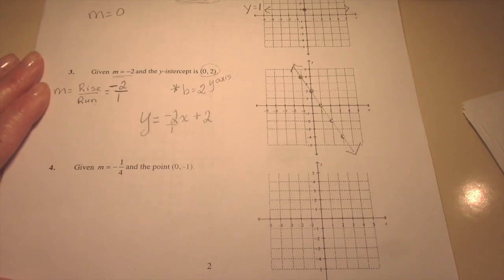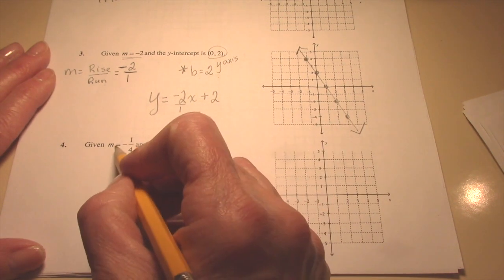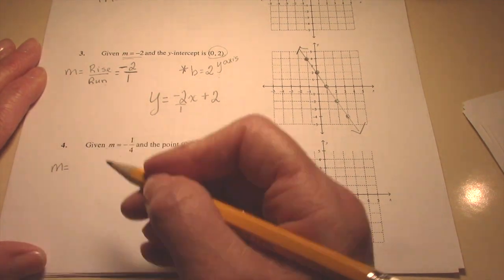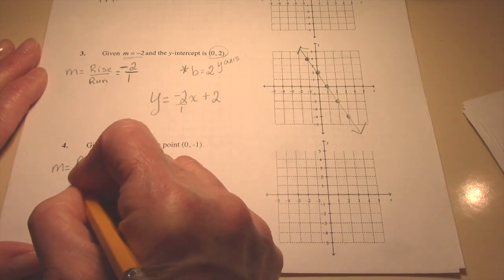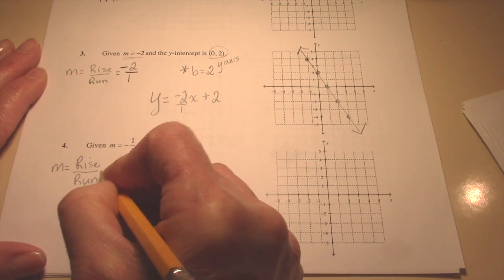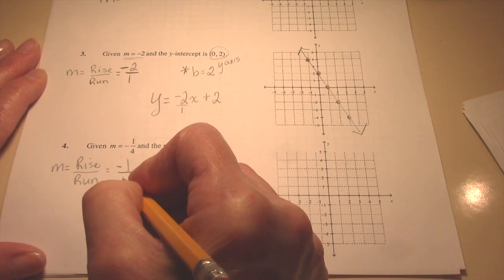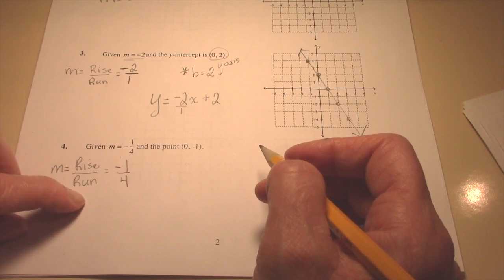Let's try this one. All right, so my M again, notice why I'm writing this, so I'm remembering it. M equals the rise over the run, and in this case, it's -1 over 4. So negative slope tells me it's going downhill.